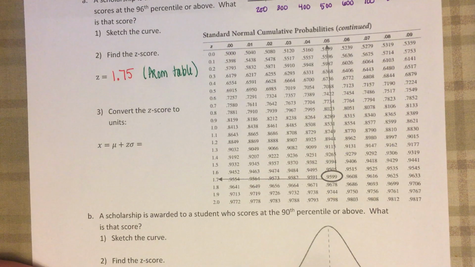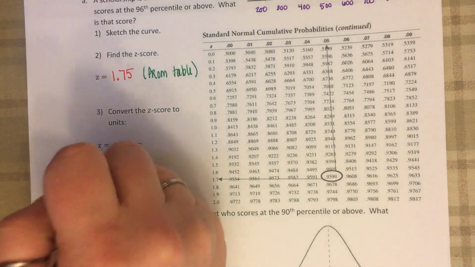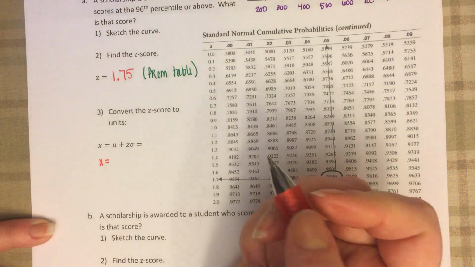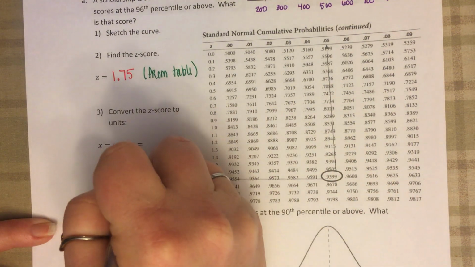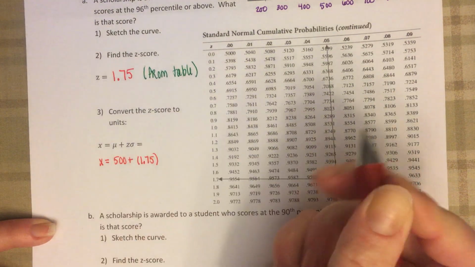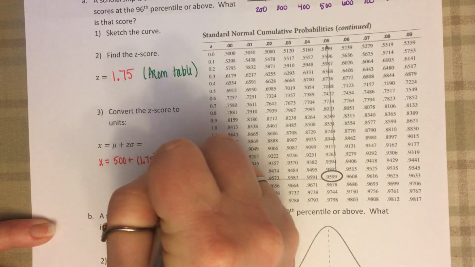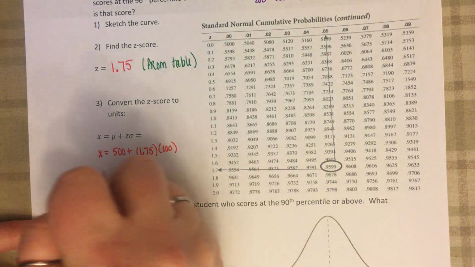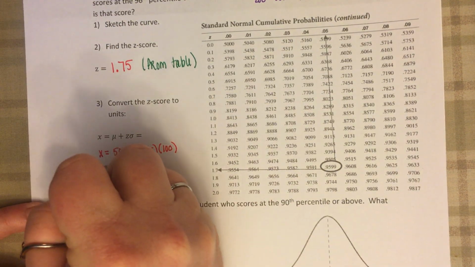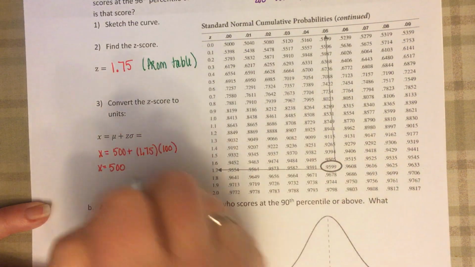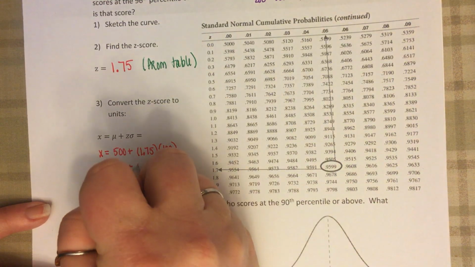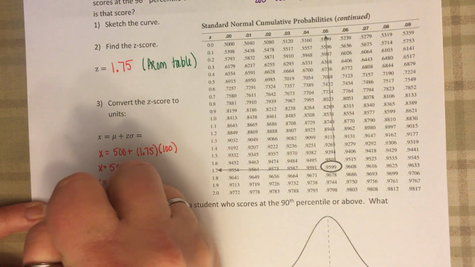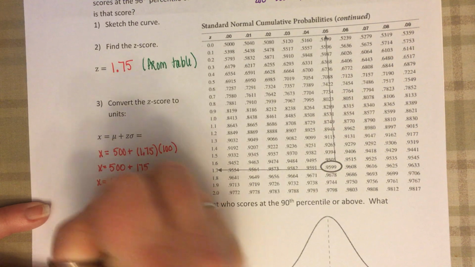Once we have this z-score, we're going to convert it to our units. In this case, our x is going to be, remember mu is our mean, 500, plus our z that we just found, 1.75, times our standard deviation, which is 100. According to order of operations, we multiply and then add. You can do it as one step in your calculator, or we can work it out in two. If we do it in two steps, 1.75 times 100 is 175. 500 plus 175 is 675.